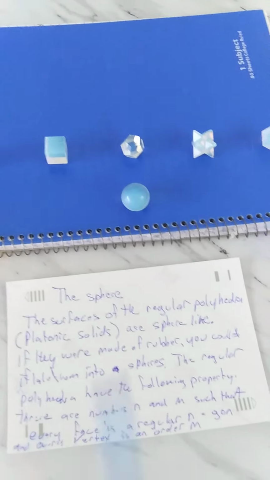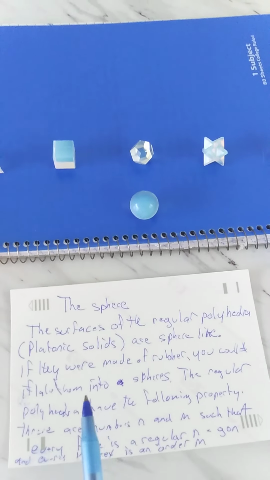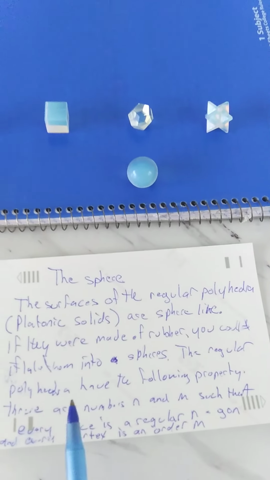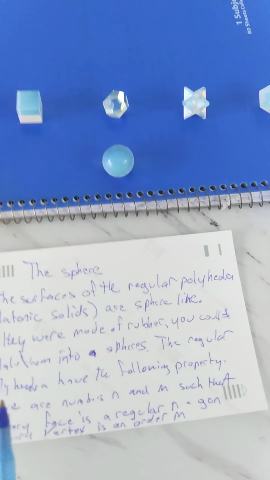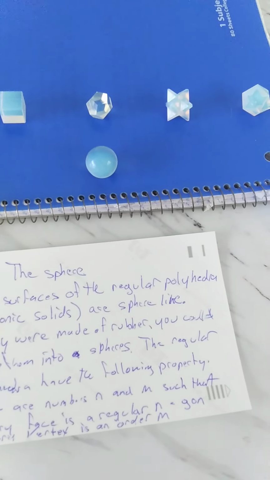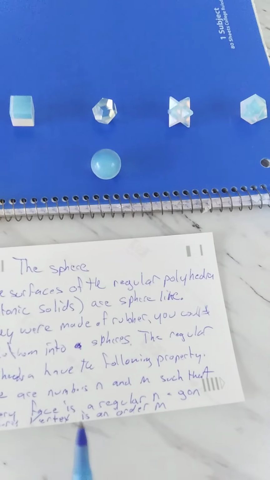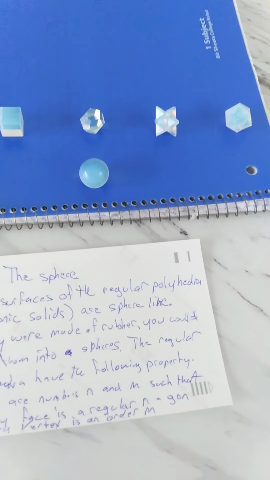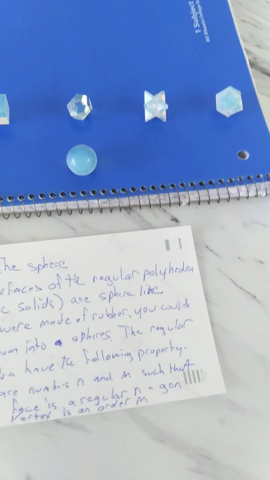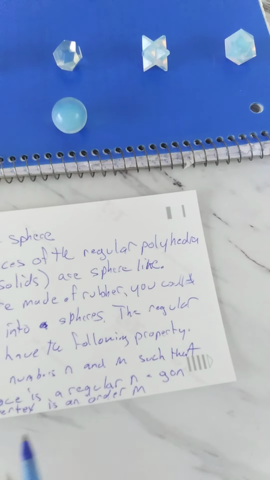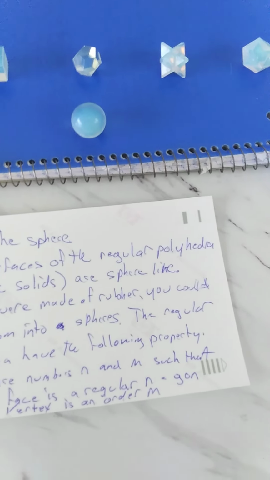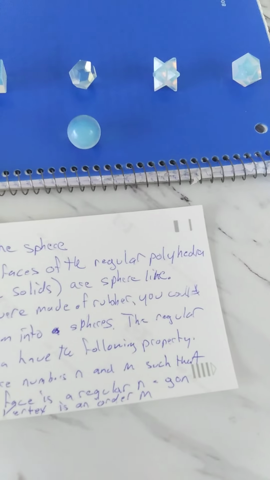Okay, the surfaces of the regular polyhedra in platonic solids are sphere-like. If they were made of rubber, you could lay them to form spheres. The polyhedra have the following property. There are numbers n and m such that every face is a regular n-gon, and that every vertex is an ordered m. So you would start off like this.